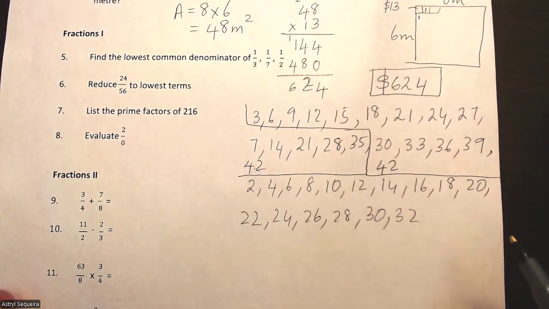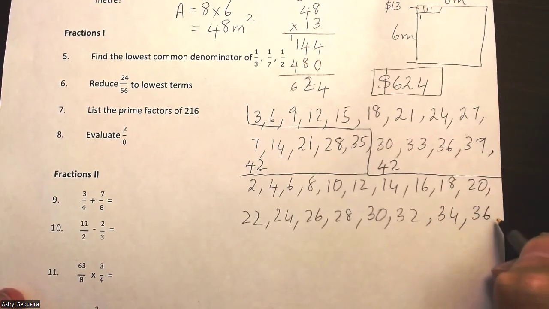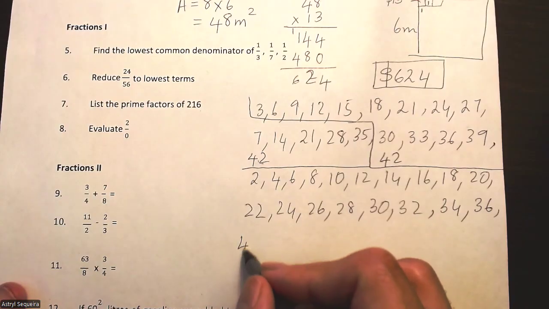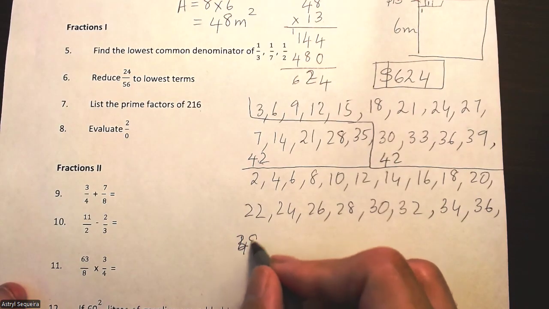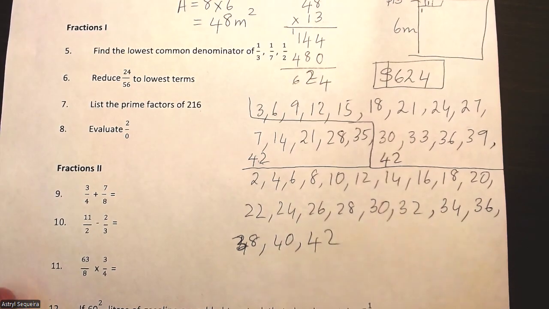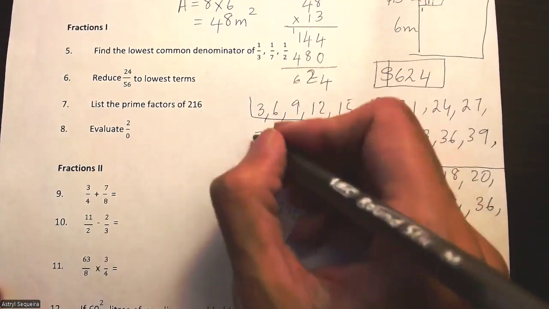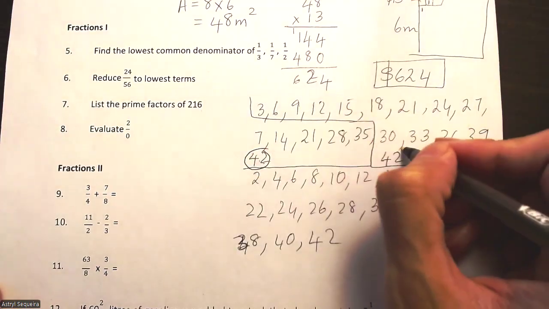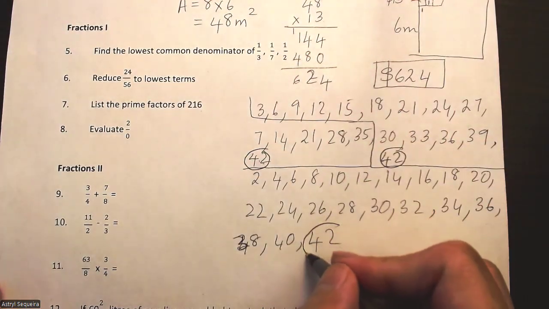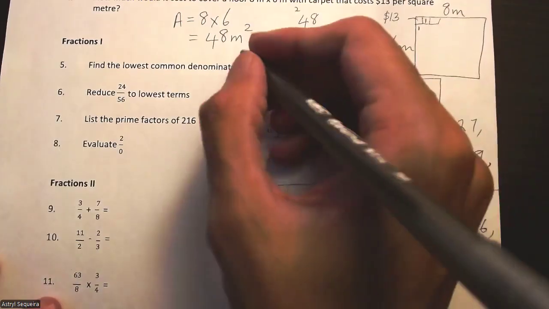So 42 and 42. And I know if I extend this, 42. So the first number that repeats in all three of these multiples is 42. Means that my lowest common denominator in this question is 42.